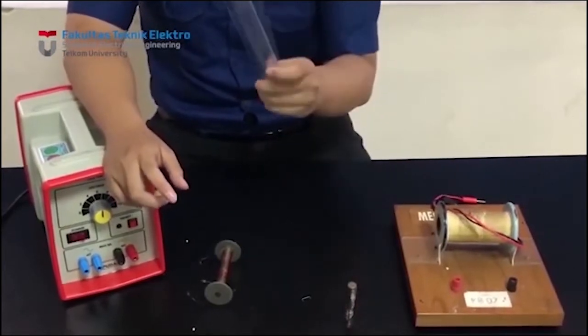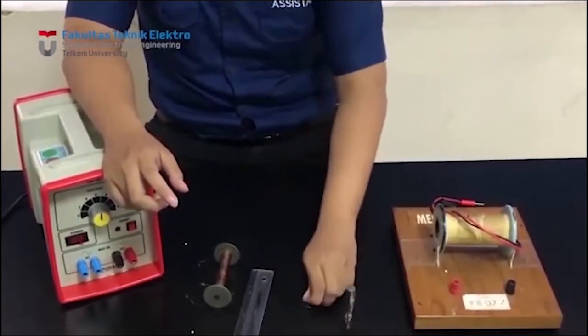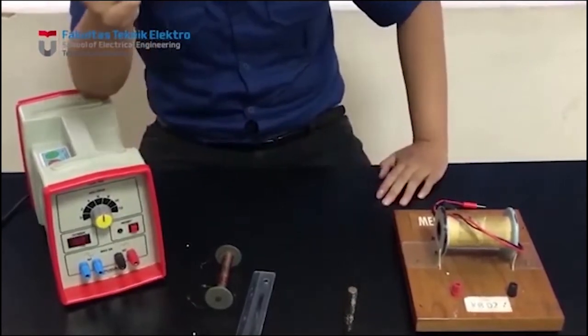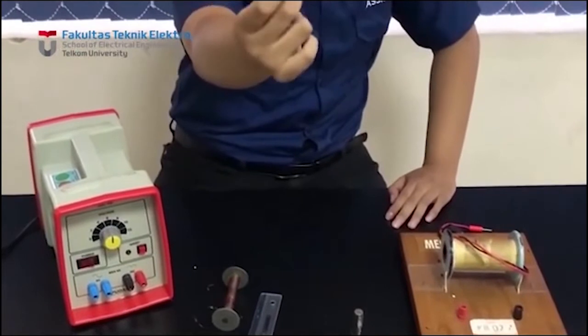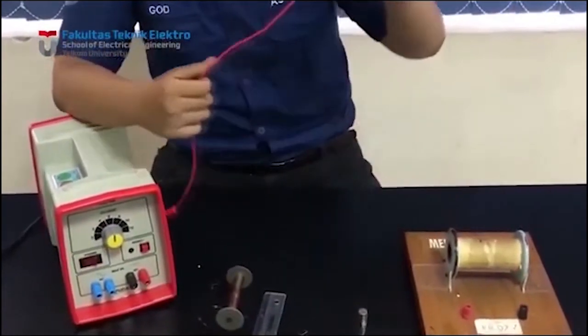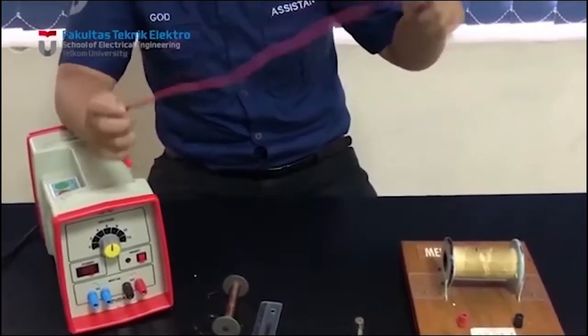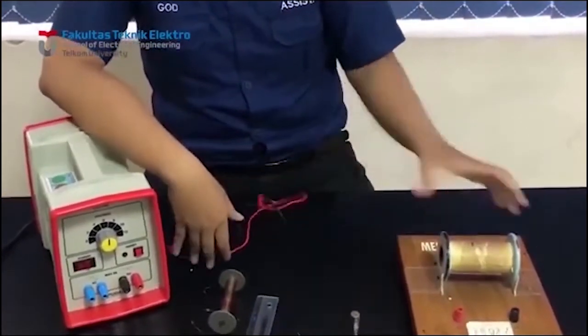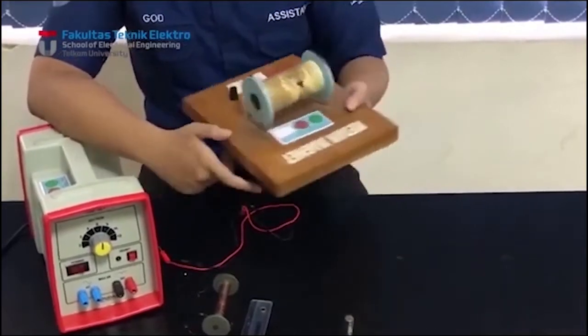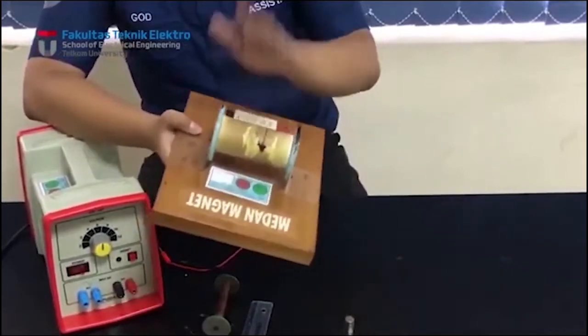The next is we will use ruler, and this is a paper clip. Then we will need jumpers. And then the last, we will need a solenoid. It's a 1,000 turn solenoid.